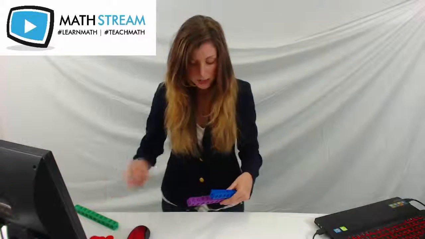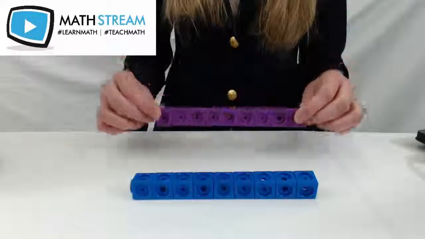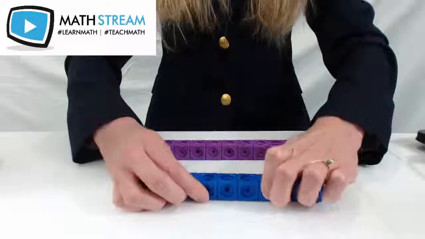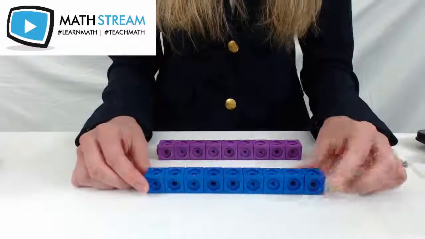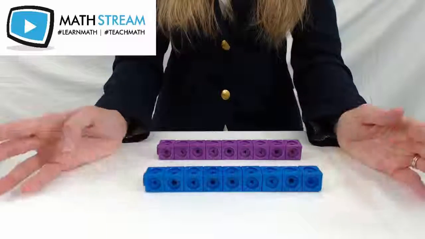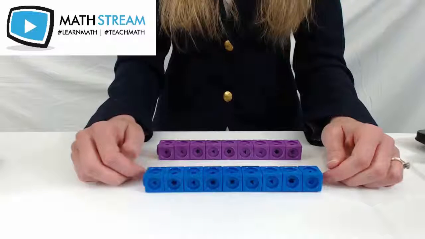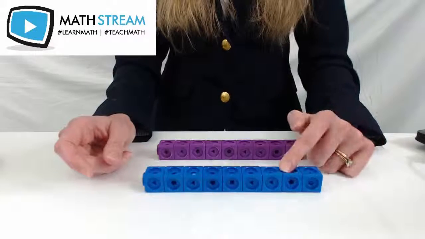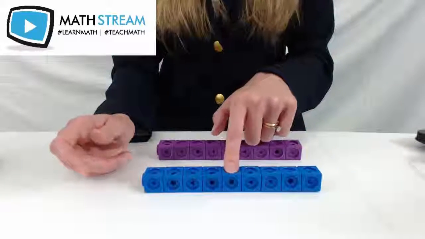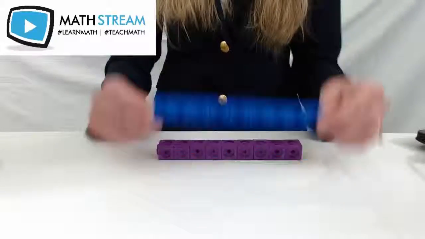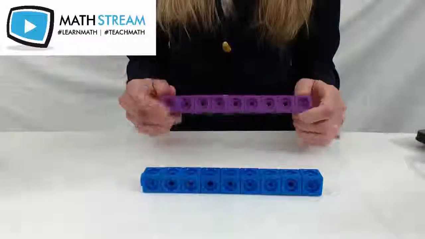So let's pretend we're the student with the blue, and let's look down here. We have my quantity and we have the student's quantity. So the first thing I might do is say, all right, now that you have your own quantity, count and tell me how many cubes we have today. A student could do this in any number of ways. The most basic method would just be to count. So they might count 1, 2, 3, 4, 5, 6, 7, 8, 9. So they now know this is the number 9, same as my number 9.